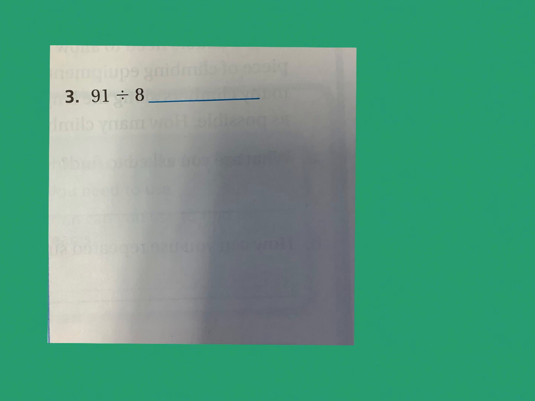Okay, let's do another one. All right, we're going to do 91 divided by 8, or repeatedly subtracting 8 over and over and over again until 91 is gone. Let's see what happens. We're going to write it as the algorithm. 91 is the dividend. It goes inside the house. 8 is the divisor, so it goes outside the house.